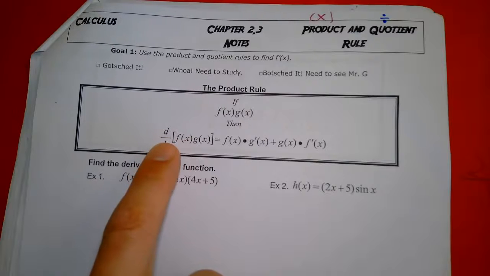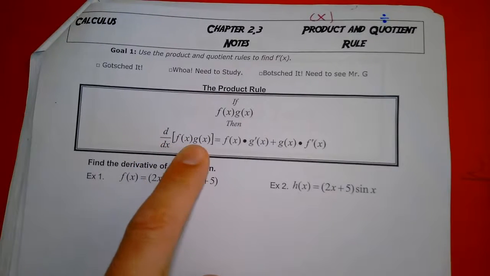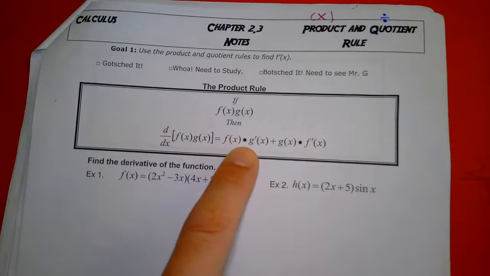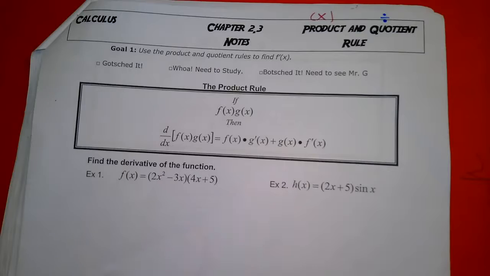This reads: the derivative with respect to x of f of x times g of x is f of x times the derivative of g of x plus g of x times the derivative of f of x. Did you get that? No, that's pretty confusing. So we try to make this as painless as possible.